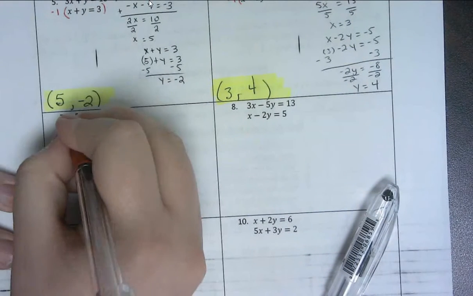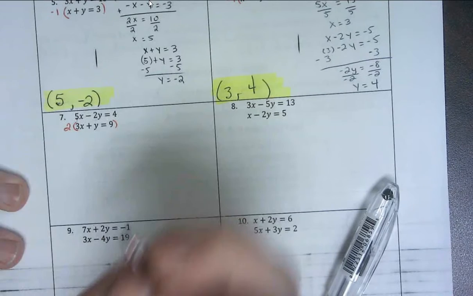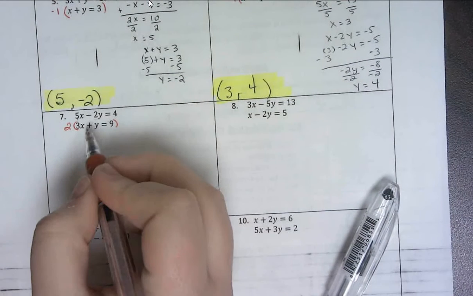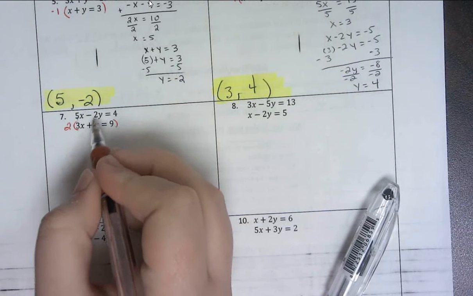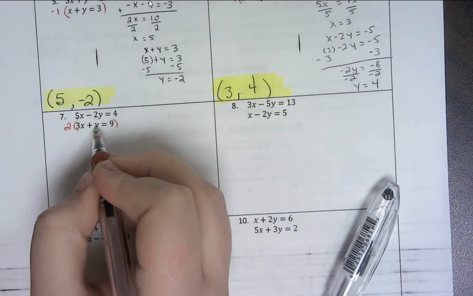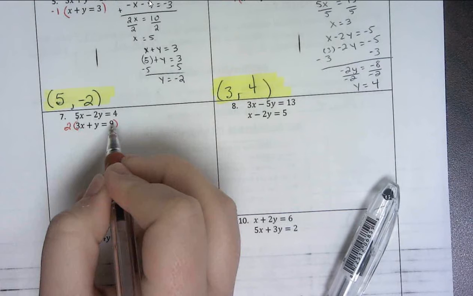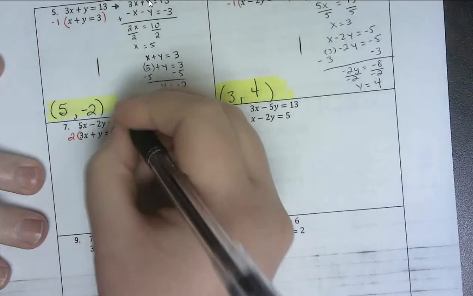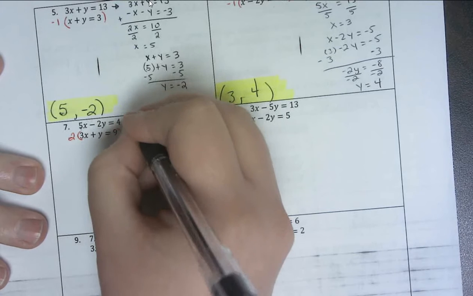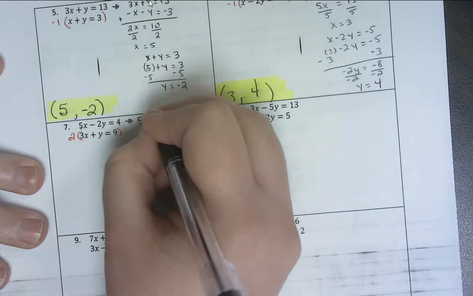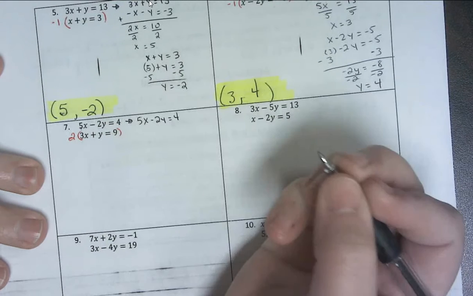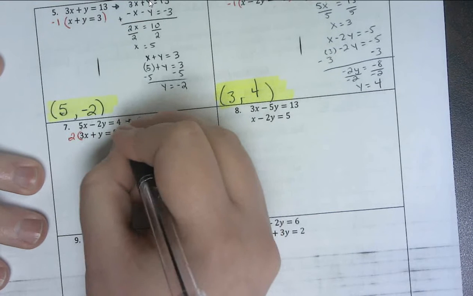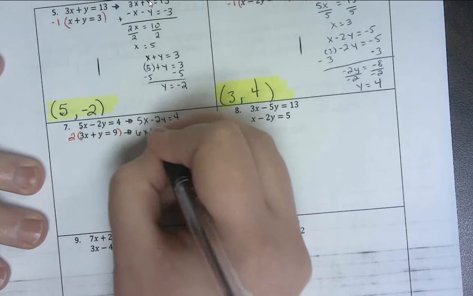So I'm going to multiply this bottom equation by 2. Because if this one's already a positive, that one's already a negative, all I have to do is make both of these have the same number. And I know if I just multiply them all by 2, that would give me a 2y there. So this top equation doesn't change, so I have 5x minus 2y equals 4. And this bottom equation becomes 6x plus 2y equals 18.